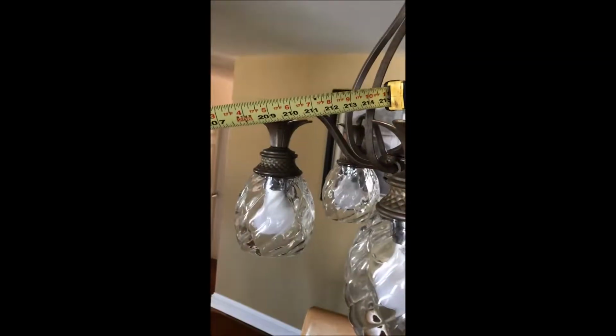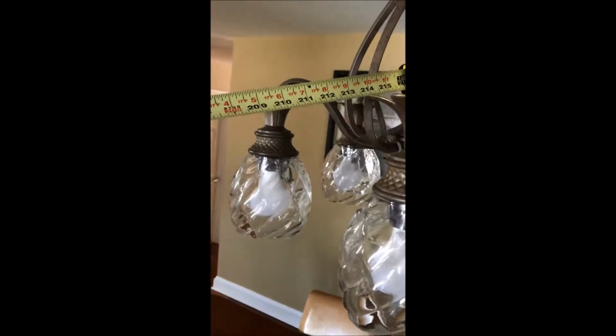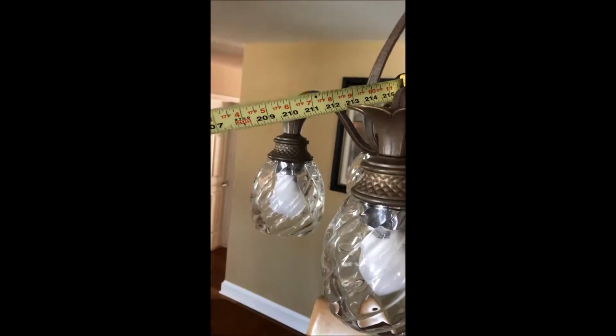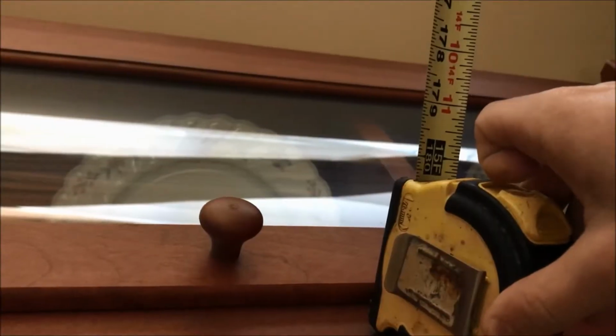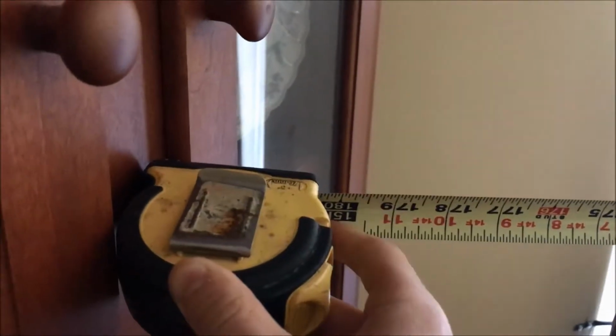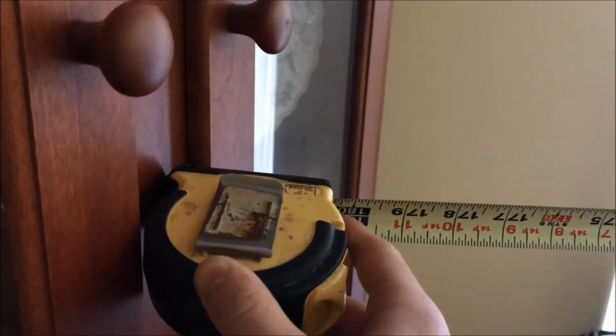So the rough thing is, let's try to get it 18 feet from the clock to the chandelier. And I know this is upside down, but clock to dish cabinet is 15 feet.